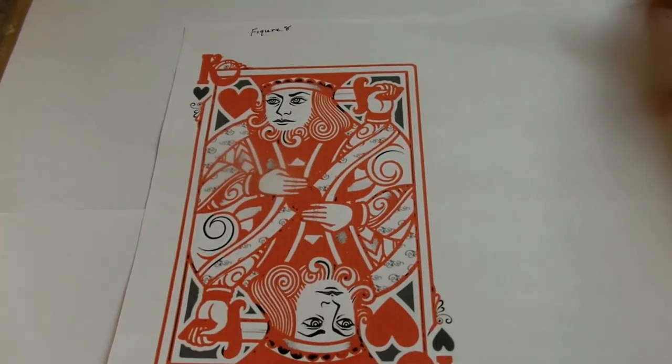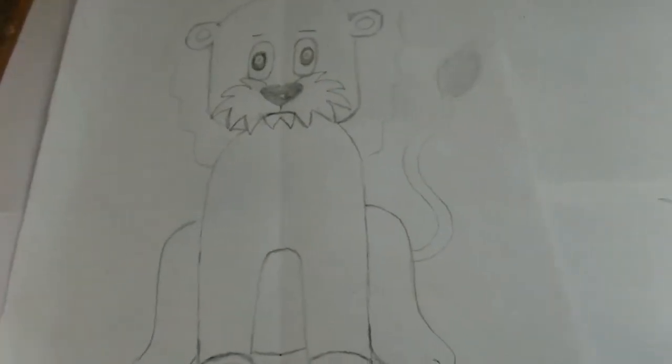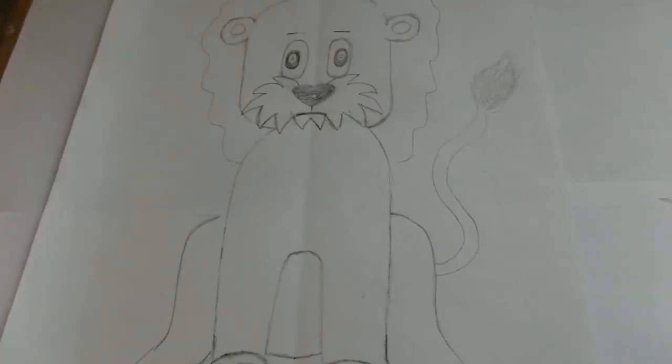Now the last formal exercise we're going to do is to take a look at figure 9. Figure 9 is another lion. He's a little simpler. We've got more of his body in there. And what I want you to do with this is work the lion just like you did all your other examples. It's just more practice for you.